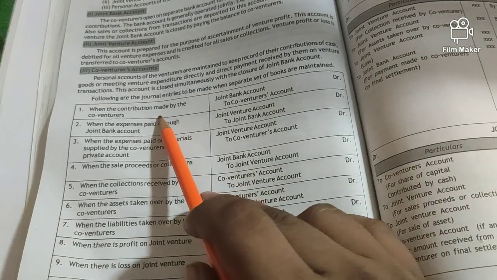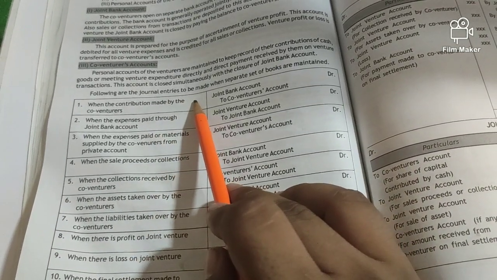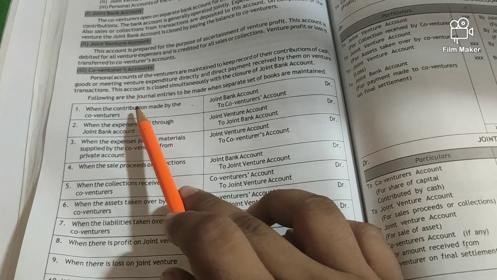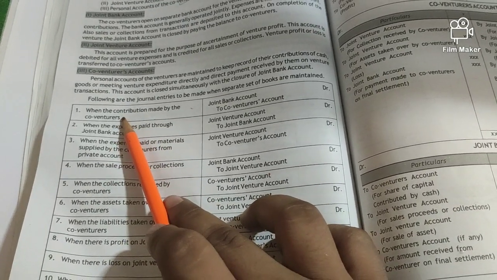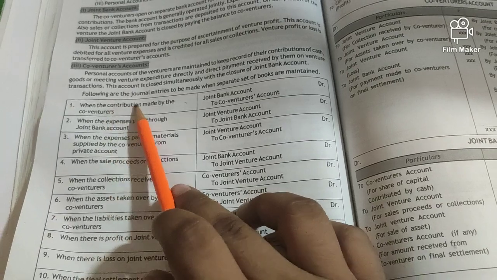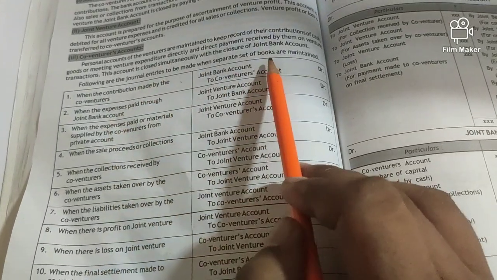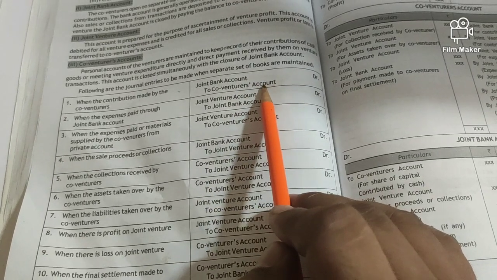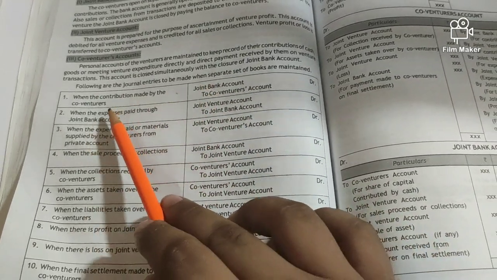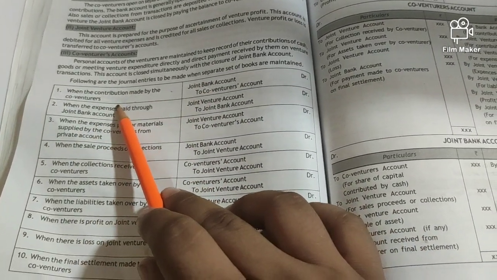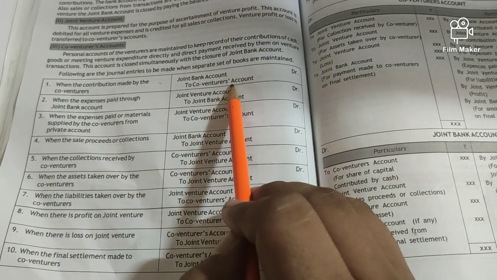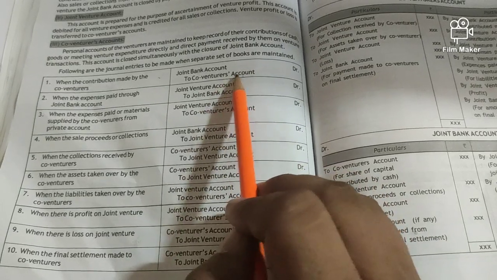The first one is when the contribution is made by the co-venturers. Contribution is nothing but investment, right? So when any co-venturers, that is like partners, invest or make a contribution, then the entry will be joint bank account to co-venturers account. Remember, when the contribution is made by the co-venturers, the entry will be joint bank account to co-venturers account. Co-venturers might have any name, so we'll mention their name.